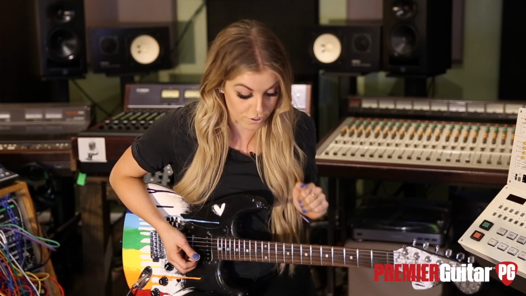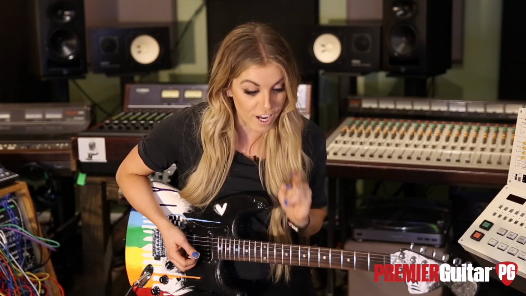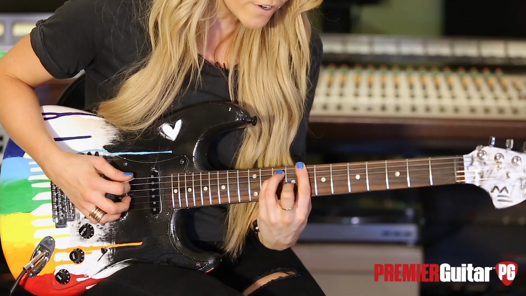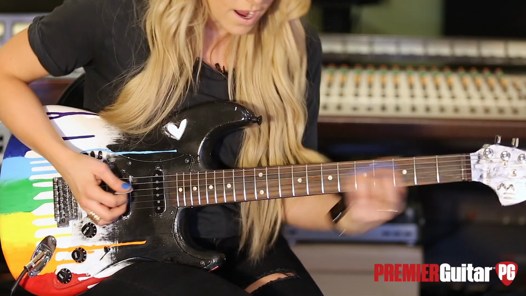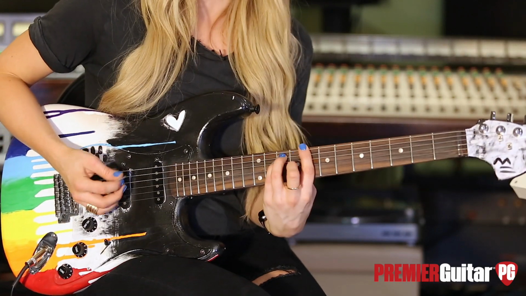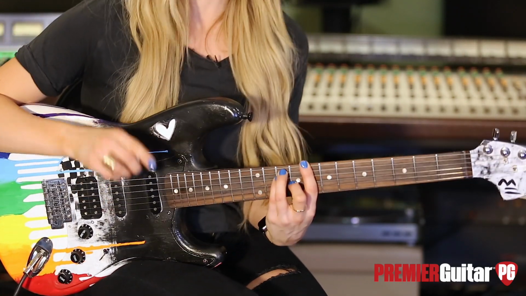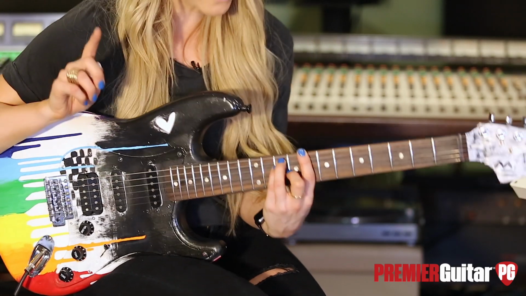Okay, so there's your chord progression. We are going to use the E shape of the CAGED system. So you're up here on your... And we're going to use the E shape for the C chord, and then we're going to use the A shape for the rest of the chords.